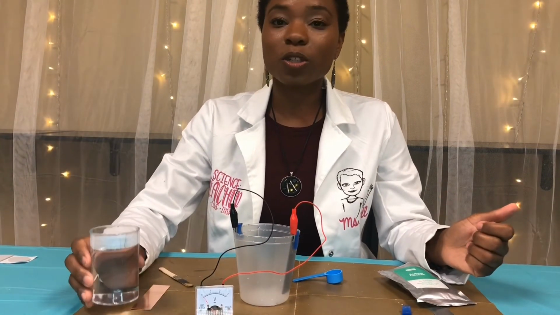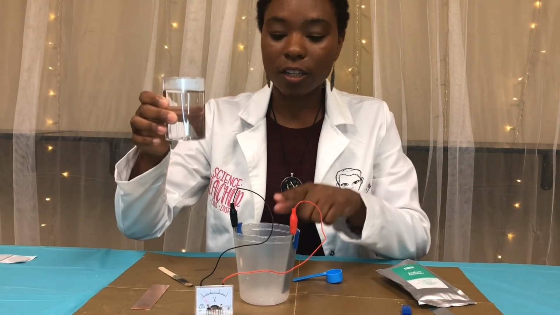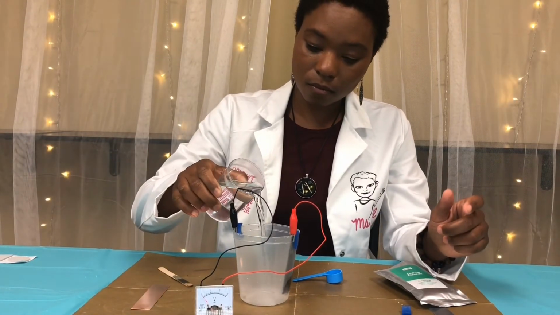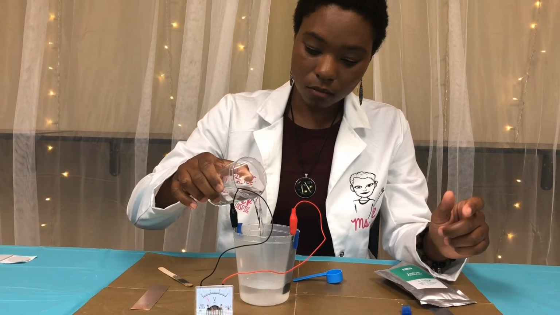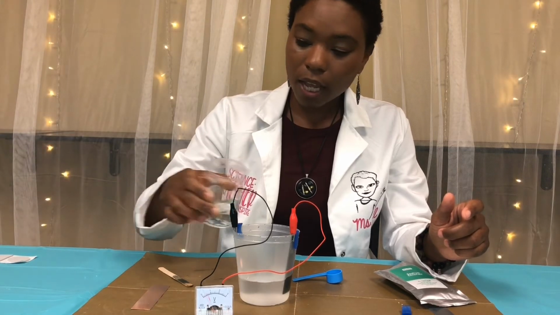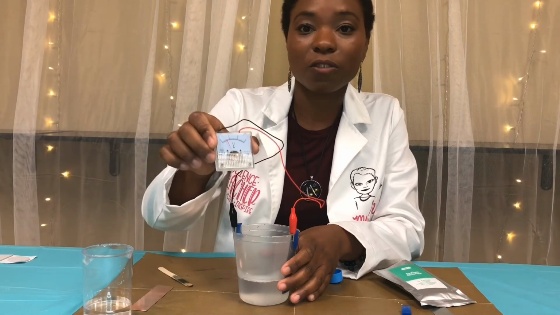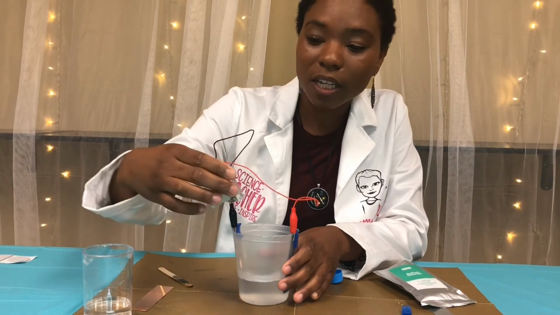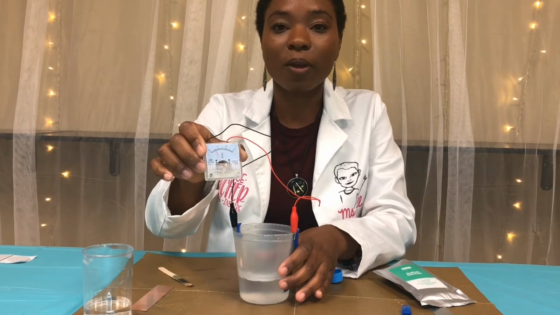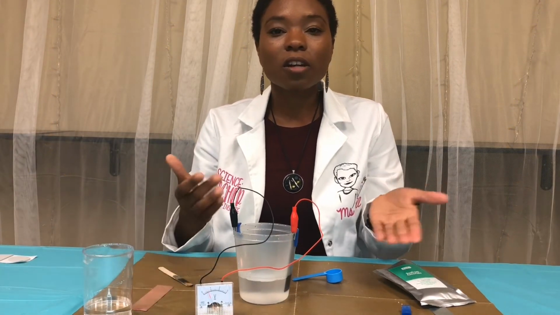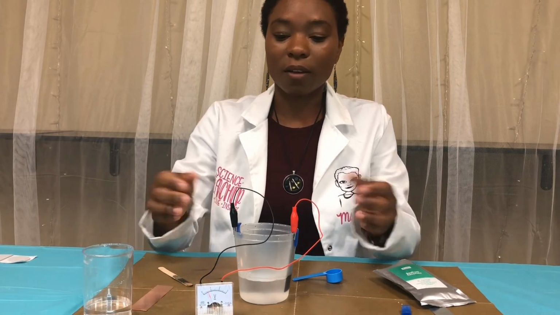Now, we're going to start by pouring some water into our beaker. And as you're pouring the water, I want you to notice the change in your voltmeter. My reading is now at about 0.5. So that's an indicator that there are some electrons that are moving around.